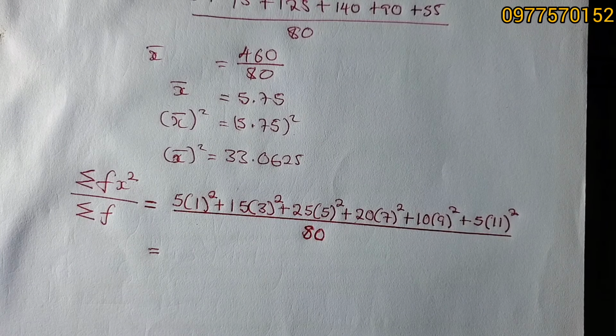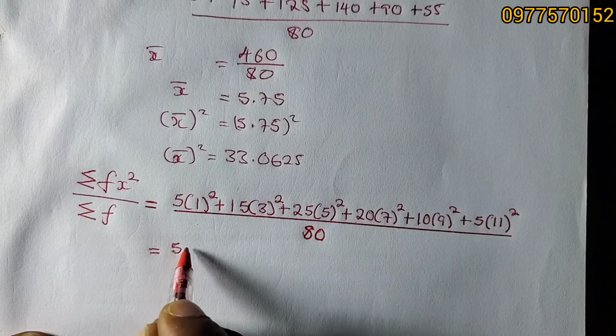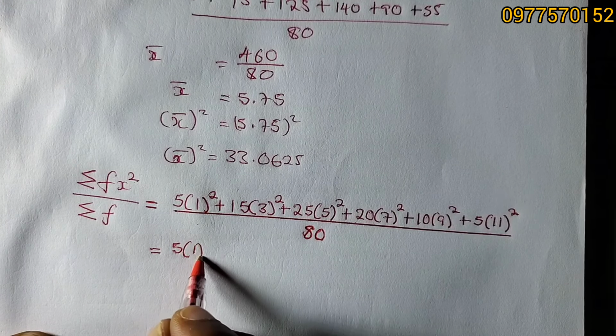Let's calculate. So here 5 times 1 squared is just 1.